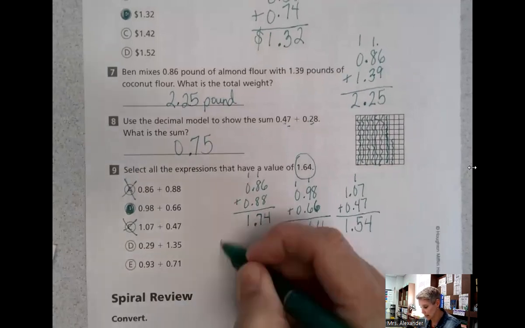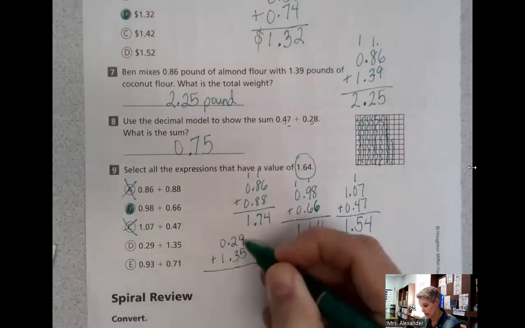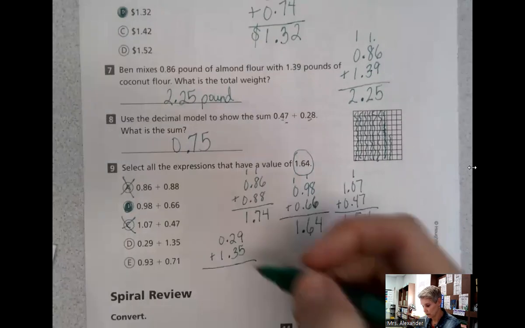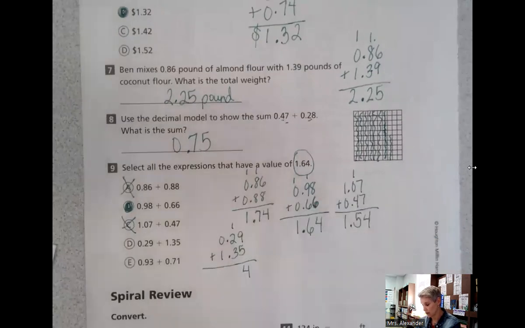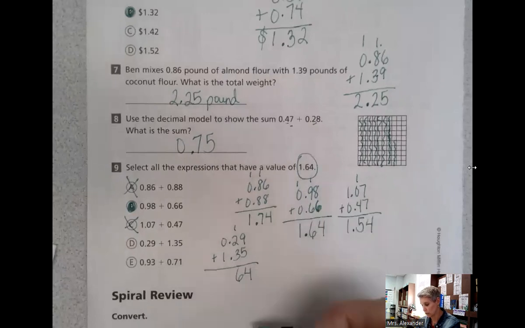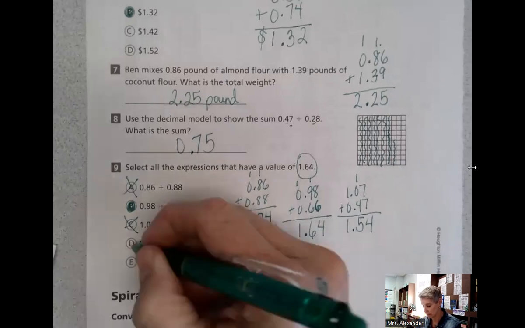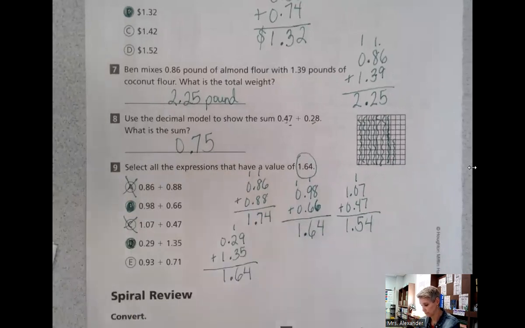0 and 29 hundredths plus 1 and 35 hundredths. 9 plus 5, 14. Regroup. 2 plus 3 is 5, plus 1 is 6. No regrouping. Drop down that decimal. 0 plus 1 is 1. That does match. One more.